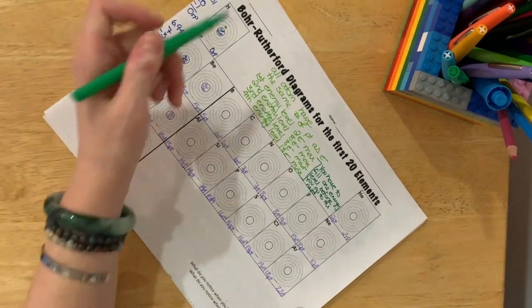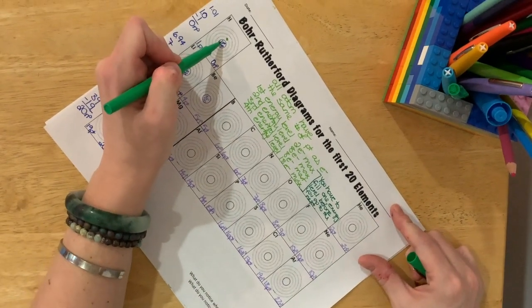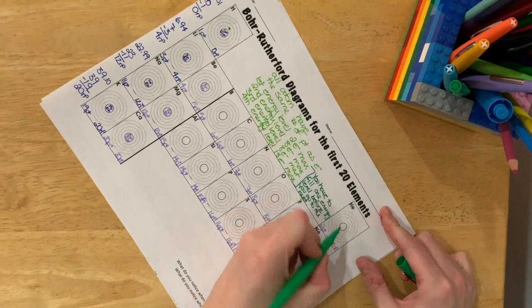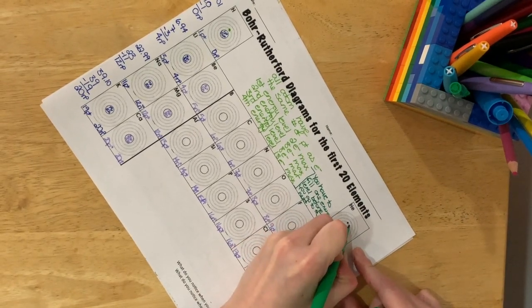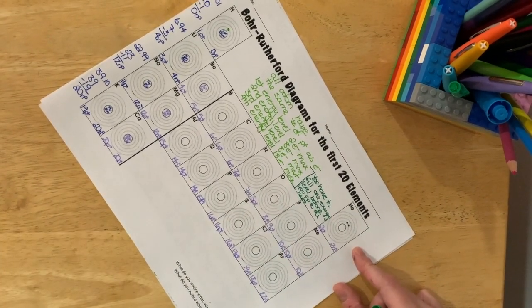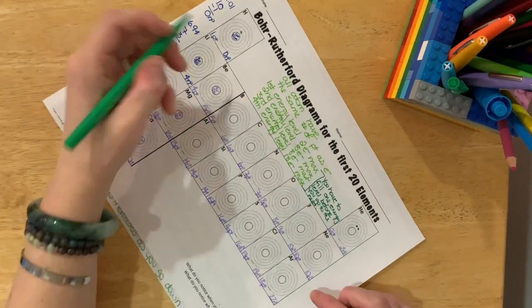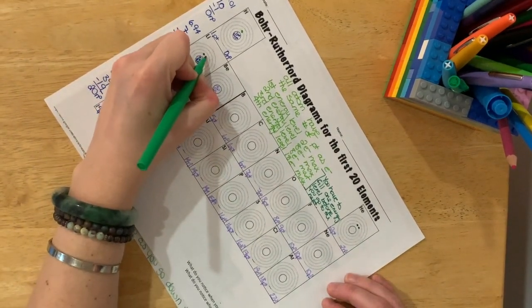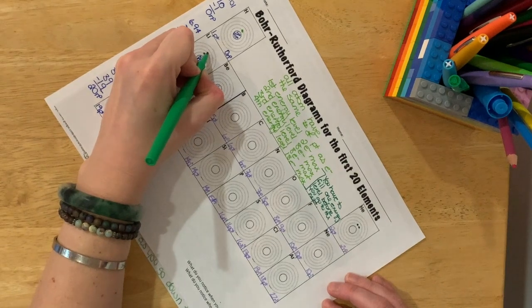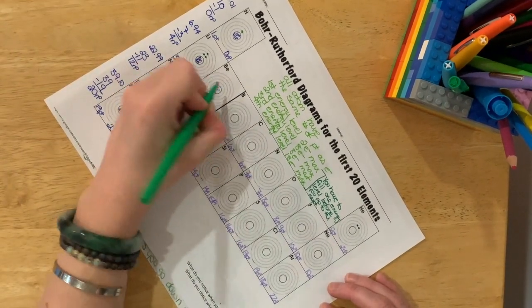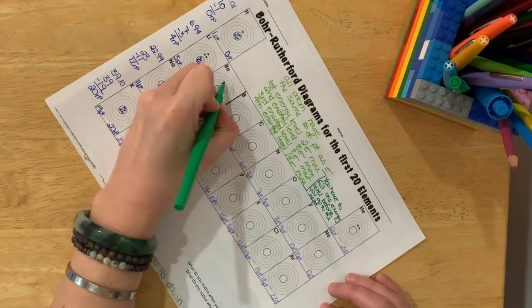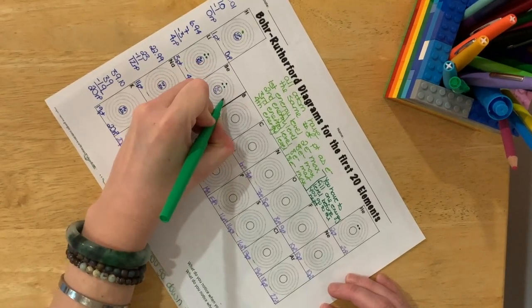So hydrogen has 1 proton, so it has 1 electron. Helium has 2 protons, so it's going to have 2 electrons. Lithium has 3 protons, so it's going to have 2 electrons in the first and 1 in the second. Beryllium has 4, 2 in the first and 2 in the second.